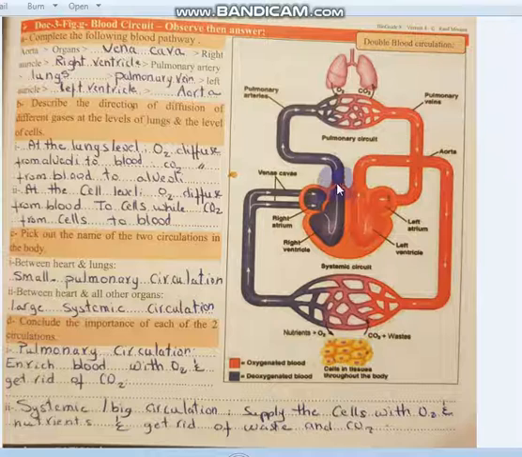Then at the level of the cell, the O2 diffuses from the blood toward the organs, as we saw before. The CO2 diffuses from the organs to the heart, then to the alveoli.